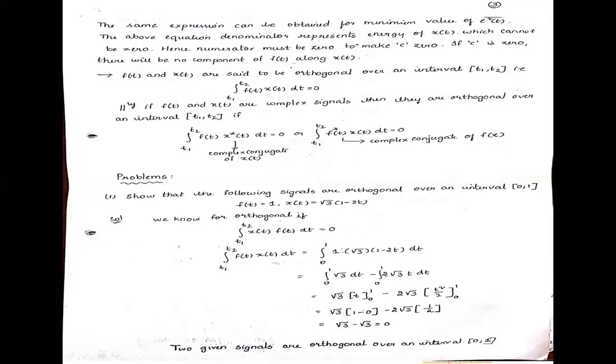If any one of the signals is complex, it becomes a complex conjugate, giving orthogonality in the complex signal.